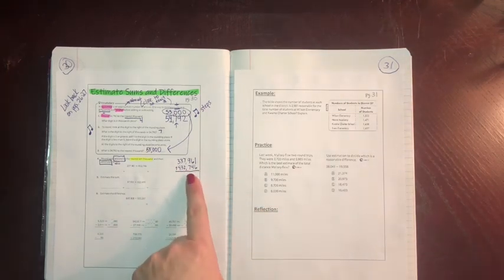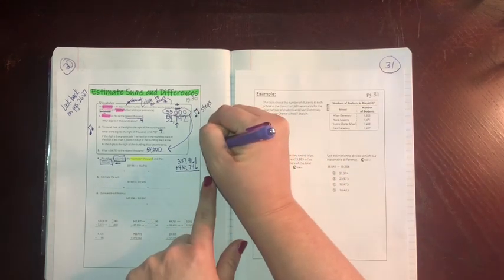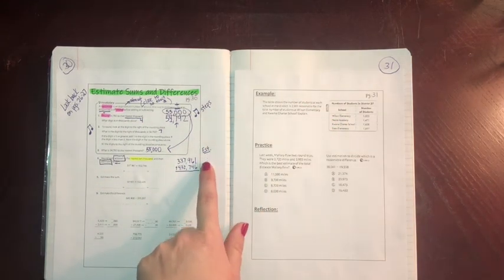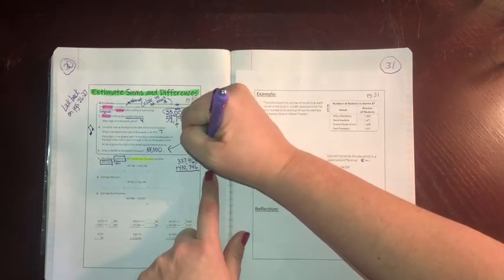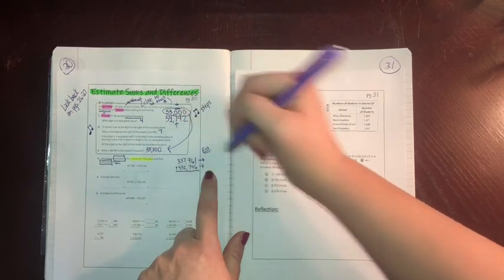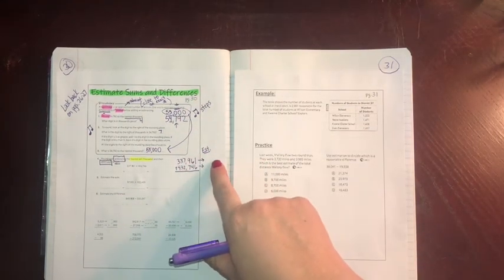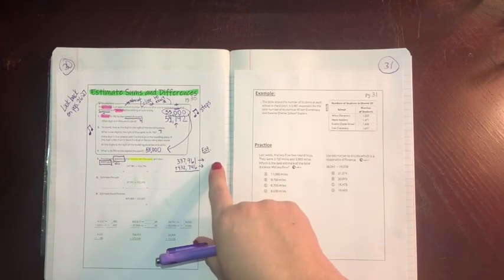The next expectation when we're being asked to estimate, I'm going to write the label EST. This is just short for estimate. So I'm going to take both of my add-ins and point to the side to say that I'm going to round each of these numbers to show the estimated number.